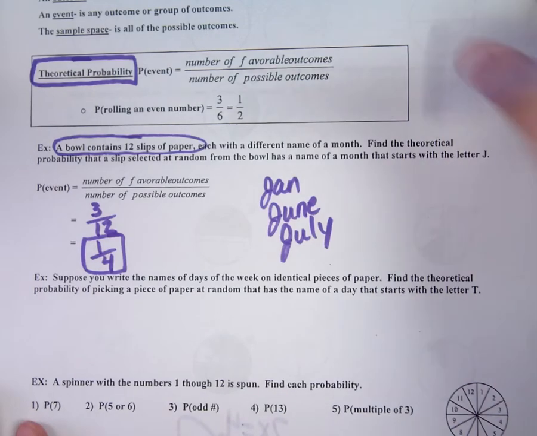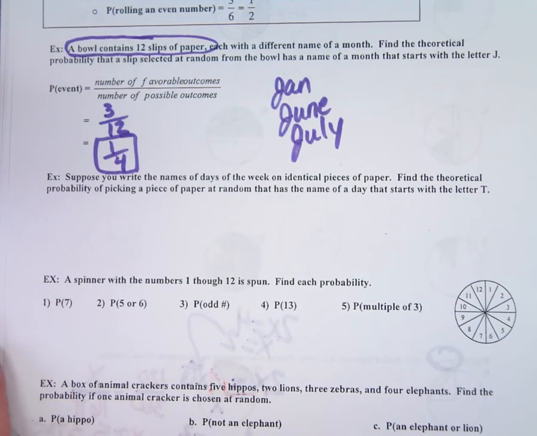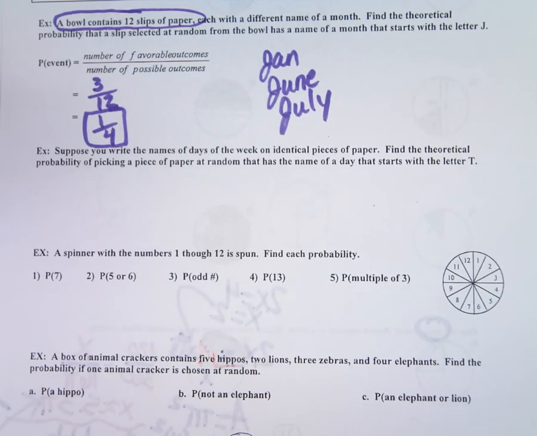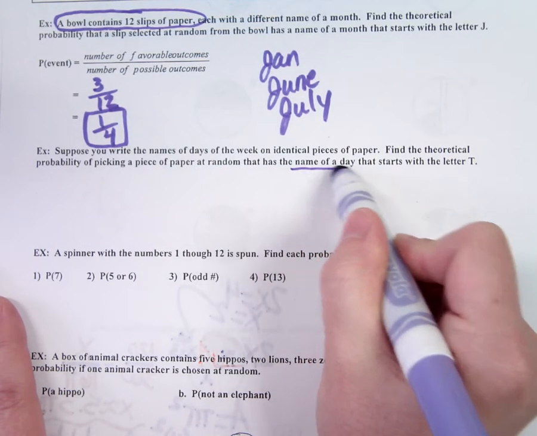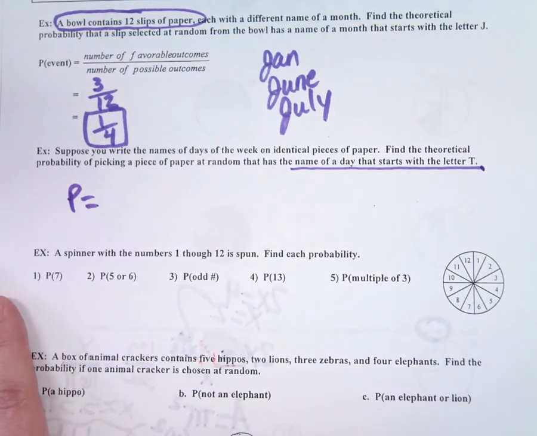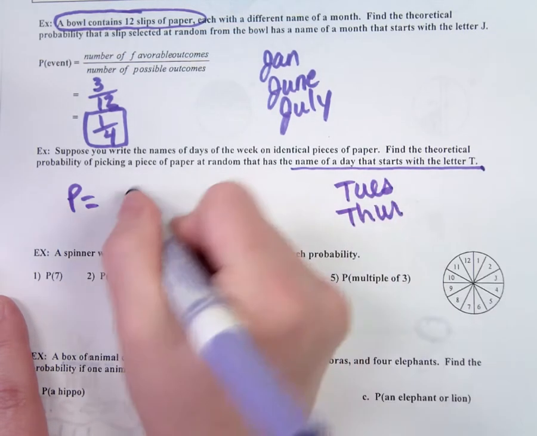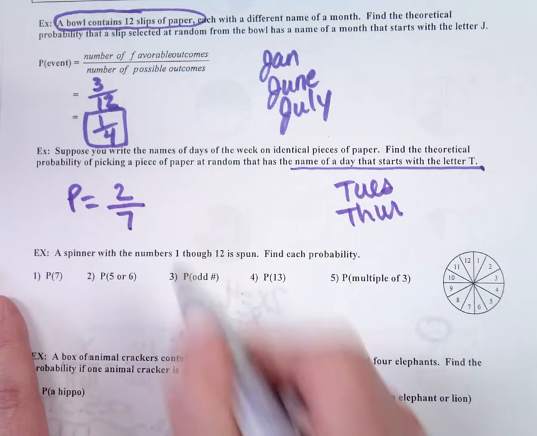The next one says, suppose you write the names of days of the week on identical pieces of paper. Find the theoretical probability of picking a piece of paper at random that has the name of a day that starts with the letter T. So I want the probability that I am going to draw the name of a day that starts with the letter T. How many chances do I have of getting what I want? 2, because Tuesday and Thursday are the 2 that start with T. So I have 2 chances of getting what I want out of 7, because there are 7 days of the week.